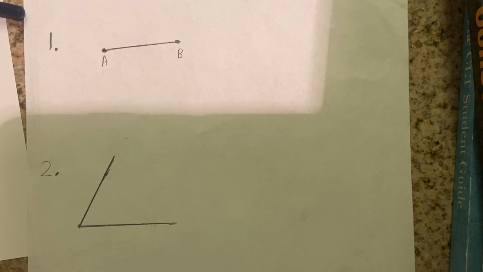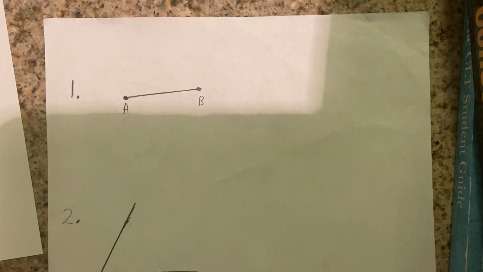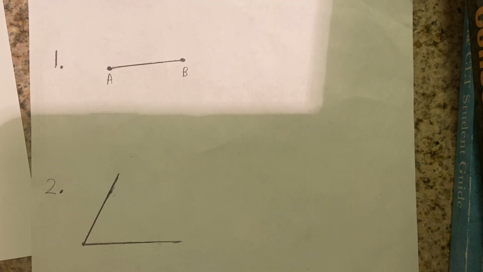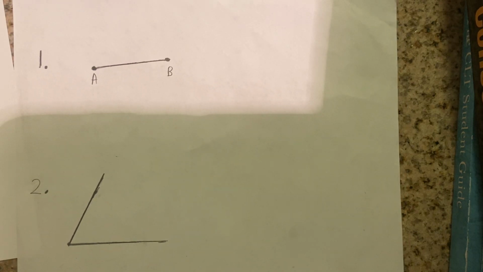So let's go ahead and get started. This video is about the homework that I recently assigned on the constructions with your compass. Today I'm just going to go over all of those and make it clear exactly how to do those constructions.